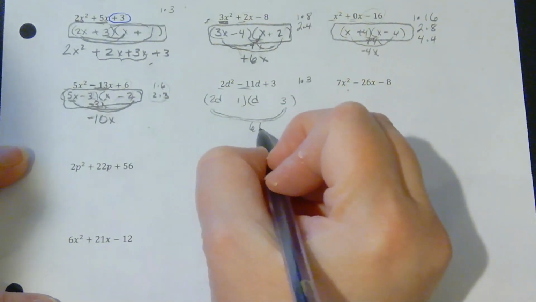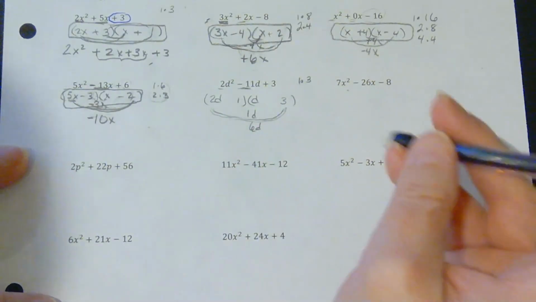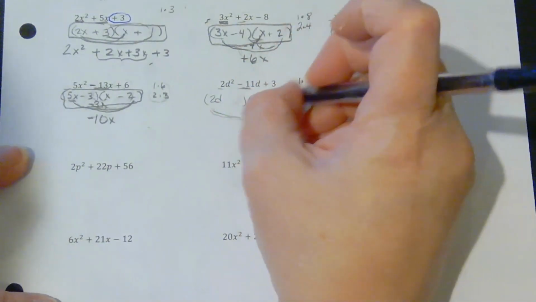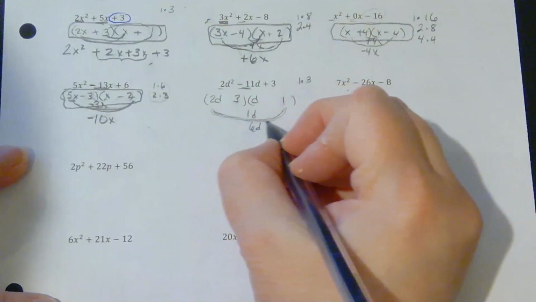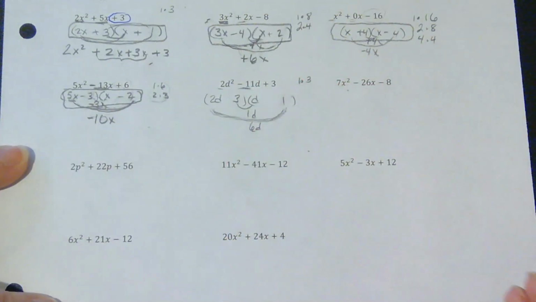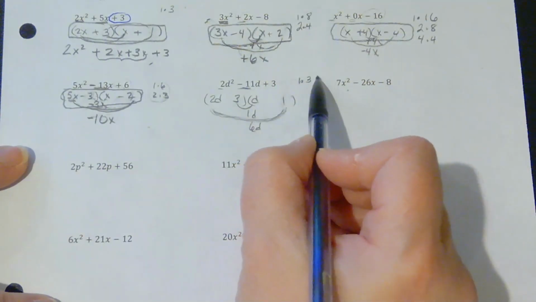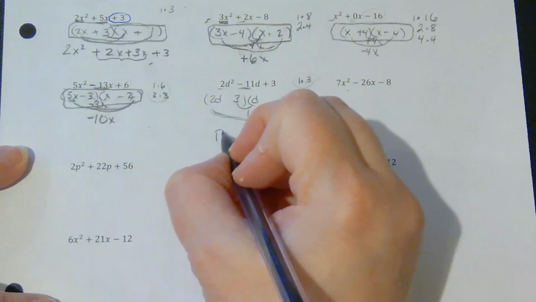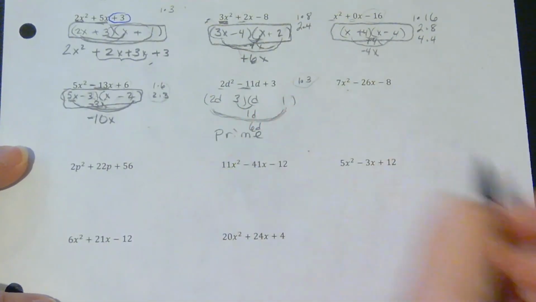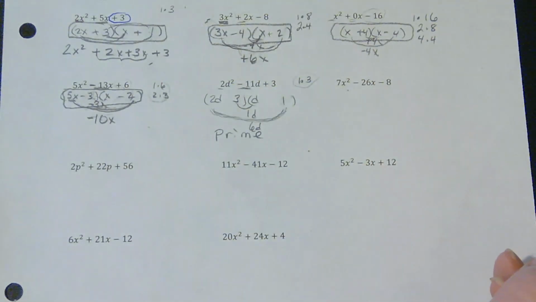This gives me 6d and 1d, which does not add up to 11. So then I think about what would happen if I would switch the 3 and the 1. Well, this would give me 2, and this would give me 3, which would be 5, and that's not going to work either. So since 1 and 3 are the only choices I have, I'm going to say this one doesn't factor, so it's prime. A number that is prime is one that does not have any factors other than 1 and itself.